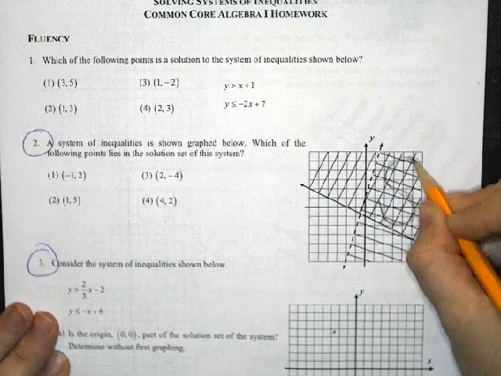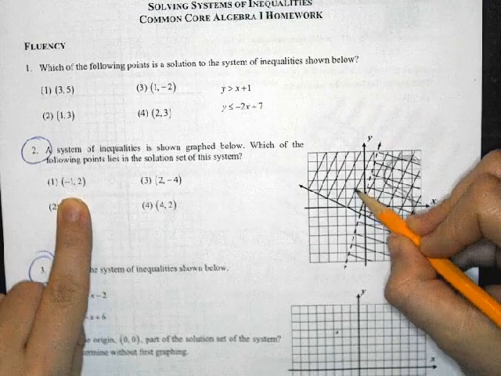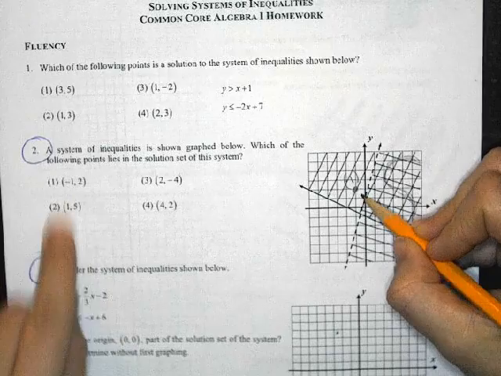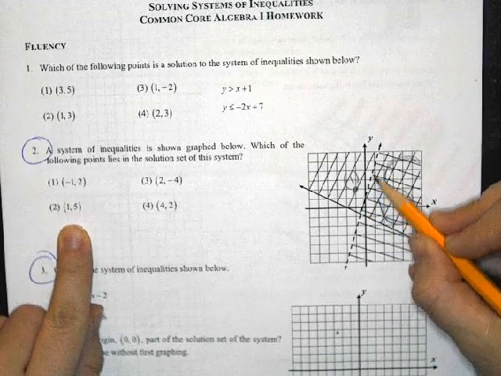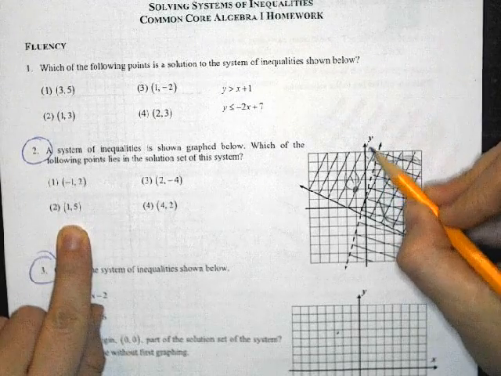So as you plot these 4 points, like -1 up to, there's where choice 1 is. Choice 2 would be 1, 1, 2, 3, 4, 5. There's where choice 2 is.